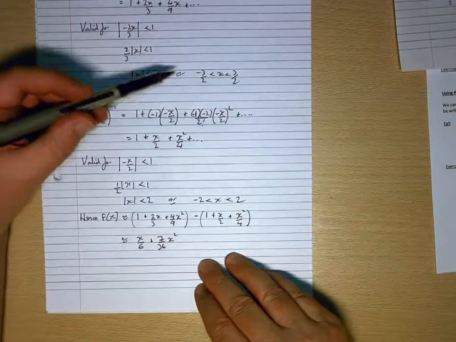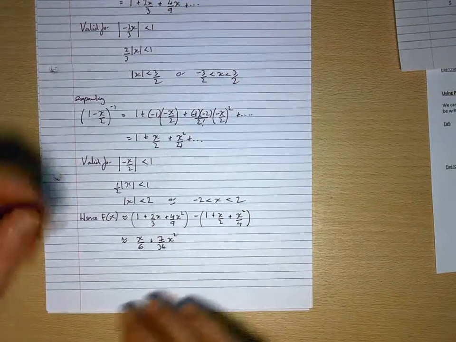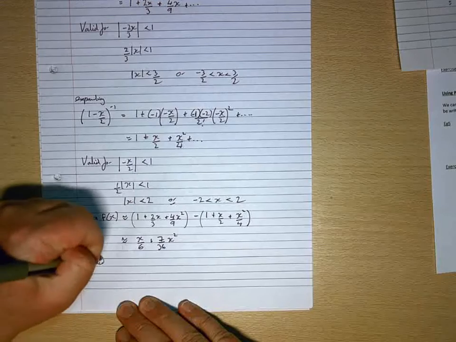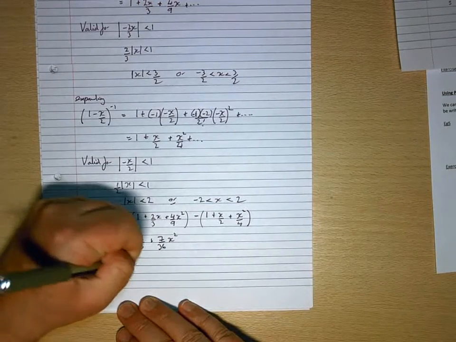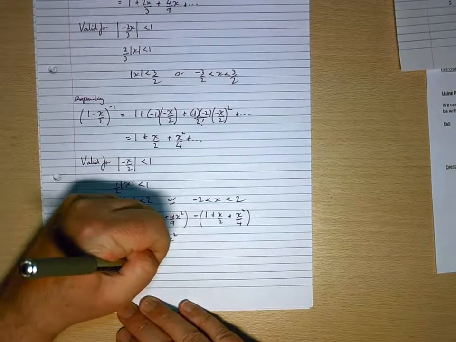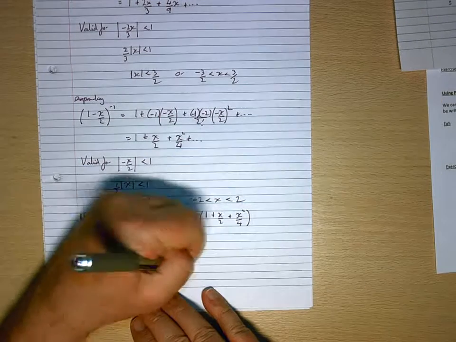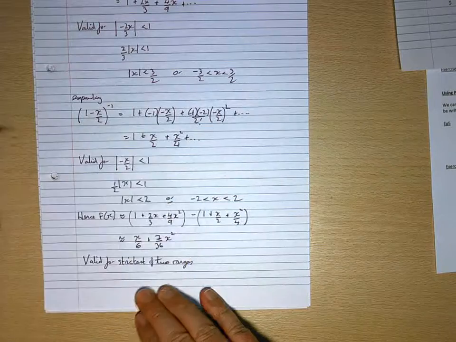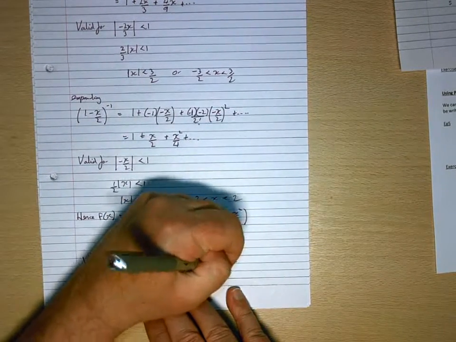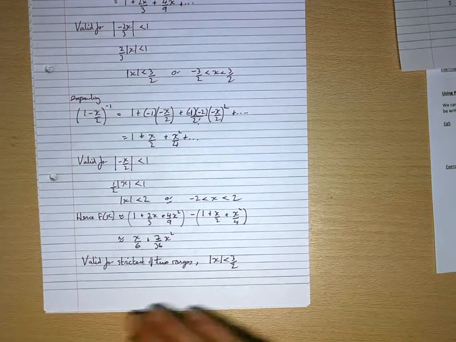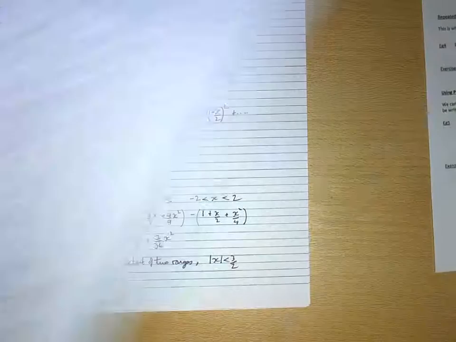And that is going to be valid, as we discussed, by the strictest of the two: modulus of x is less than 3 over 2.